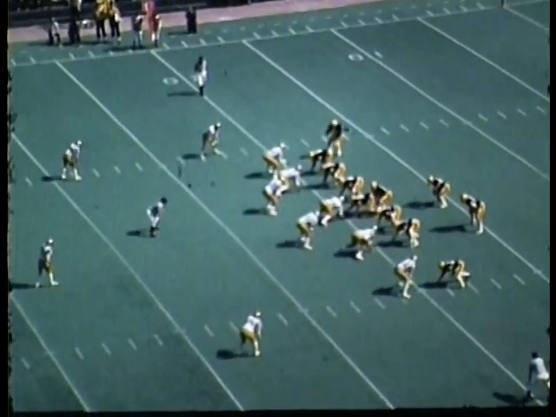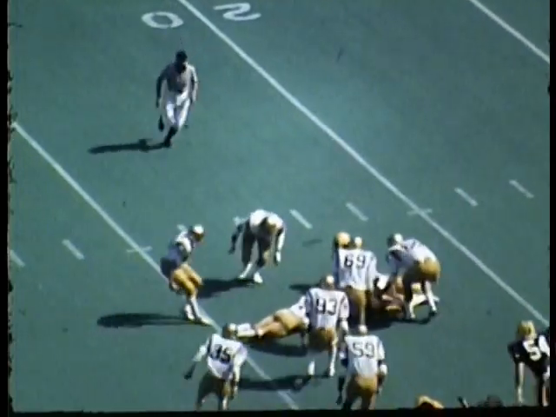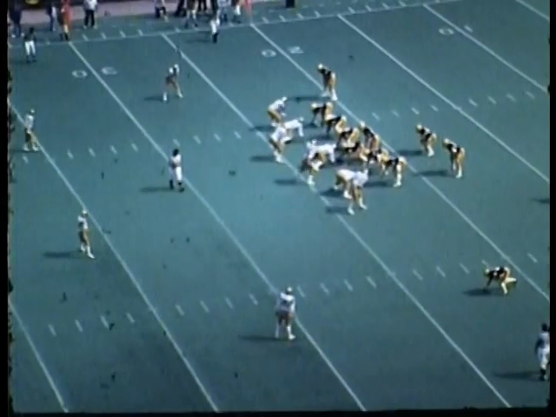Let's see what they can do on offense. Rob Fick is at quarterback. They send Wellington in motion. Hand off to Jensen. Jensen, in this defensive-minded game, is backed up as he goes for about 3 yards.